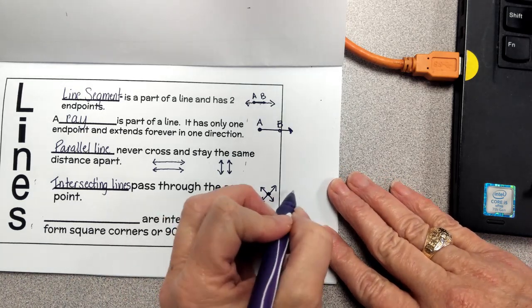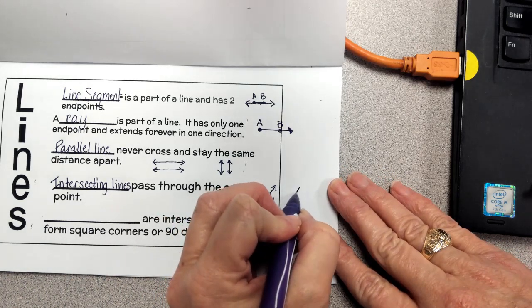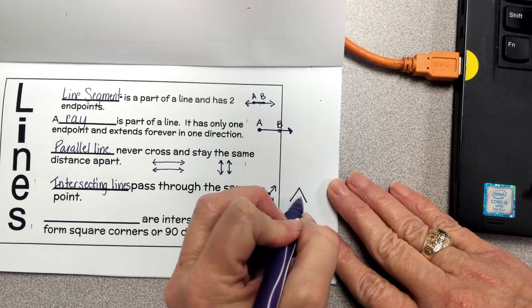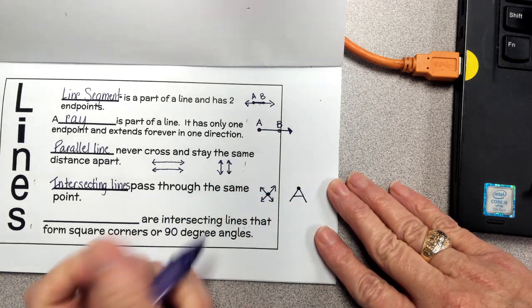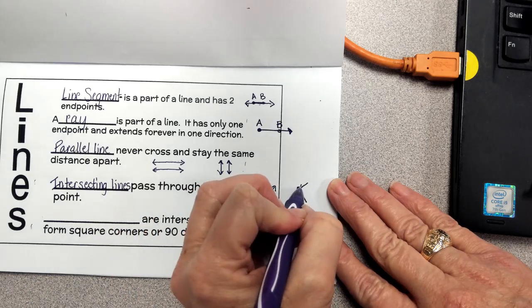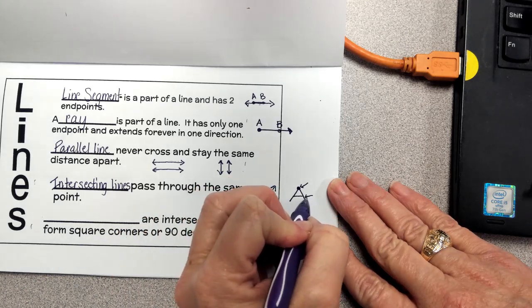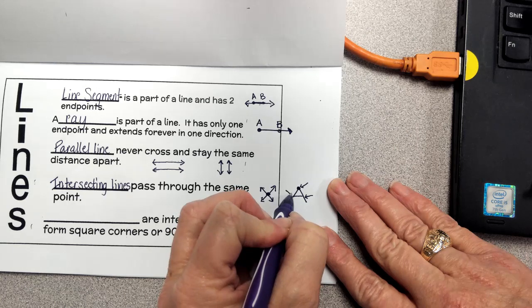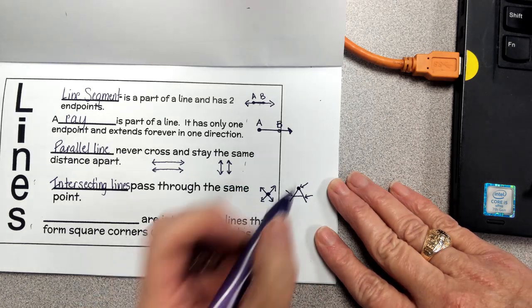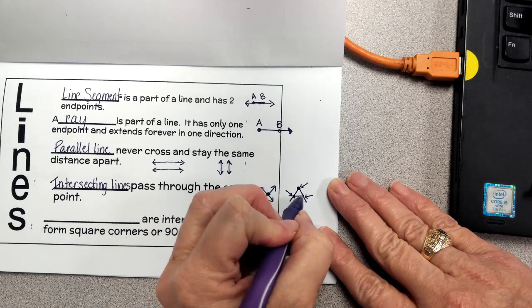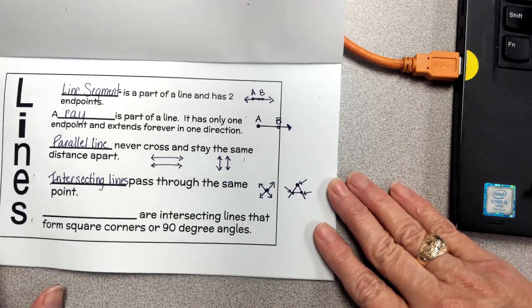And it might be a letter like A. So when I think about the letter A, I think about where 2 lines intersect. So sometimes they don't always have to go all the way through, but they are passing at that common point. So those would be intersecting.